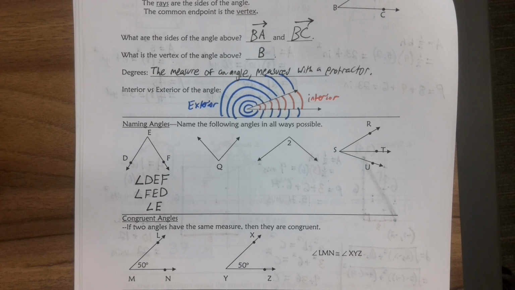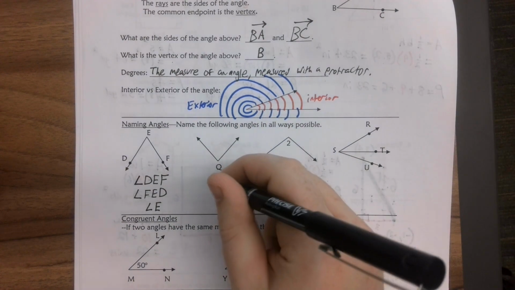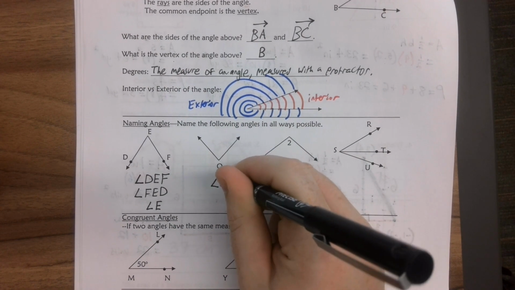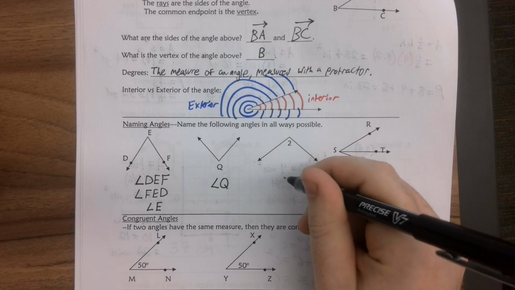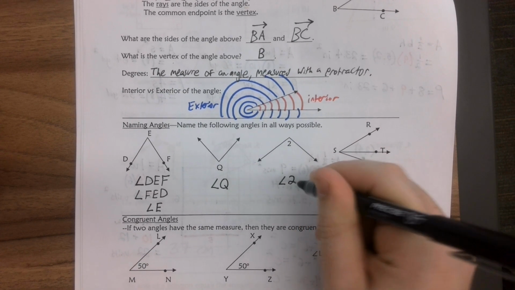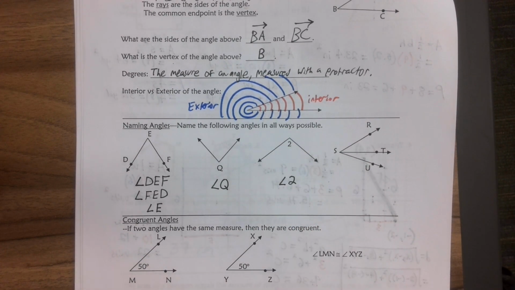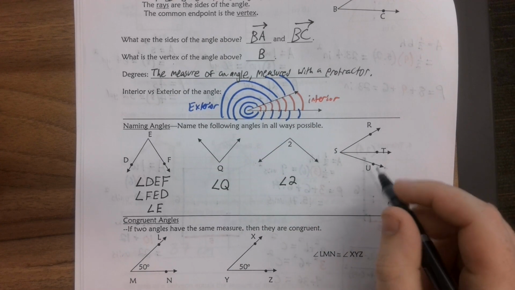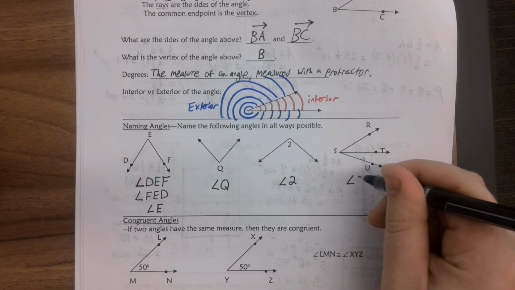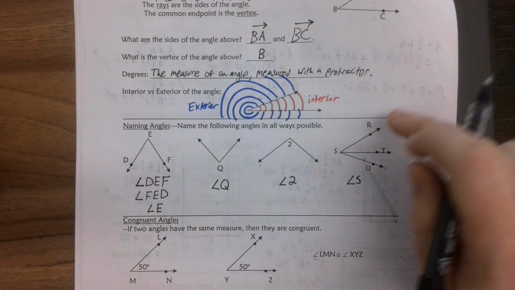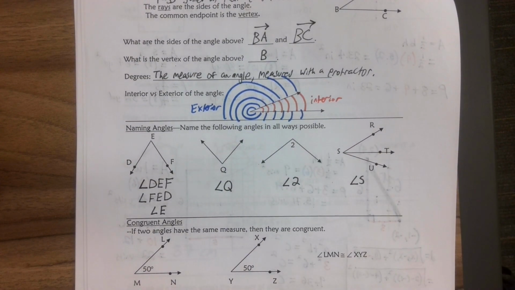Hopefully by now you've had a chance to pause the video and try it out. So let's go over what these are called. This is angle Q, because that's the name of the vertex. This is angle 2, because it's the name of the vertex. For this one here, we could call it angle S to refer to the big angle, but there are a lot of smaller angles within it as well.